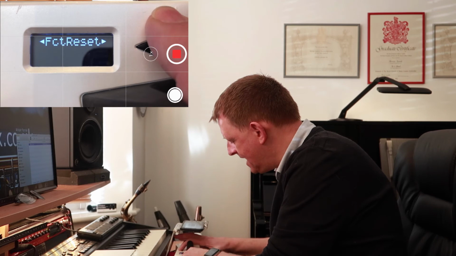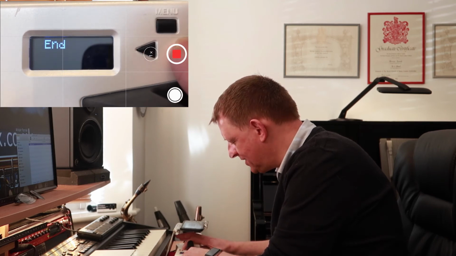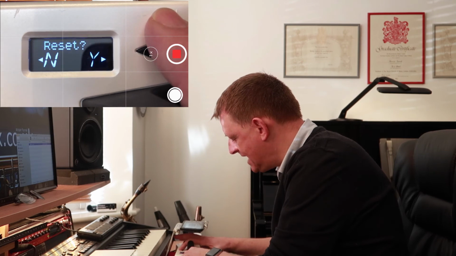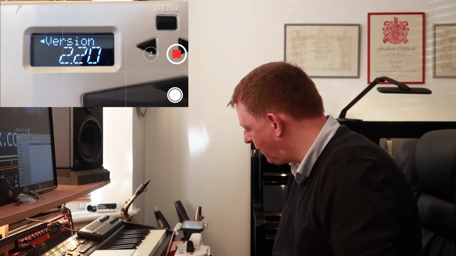Now if we just press menu and the yes button, it's working, it's done it straight away, and you should find now, if you have a look, this is now on version 2.20. You should have your own sounds still in there, and as I say, if you've done an iOS or Android app backup as well, that's just an extra precaution just in case any of your sounds got lost.